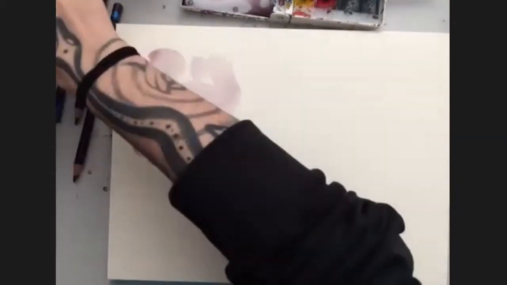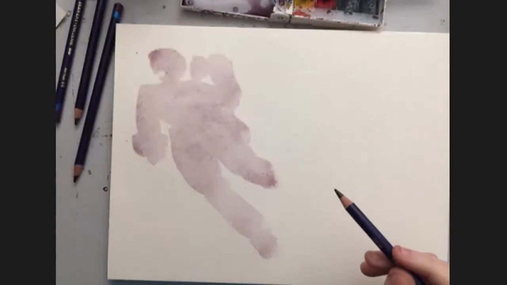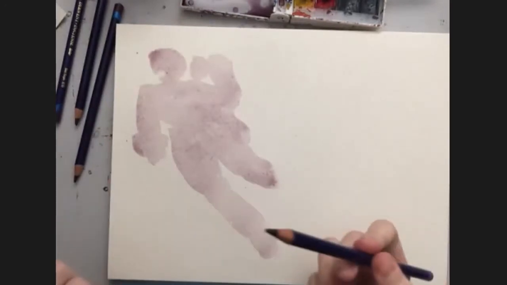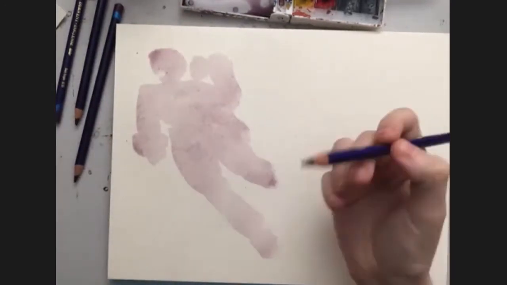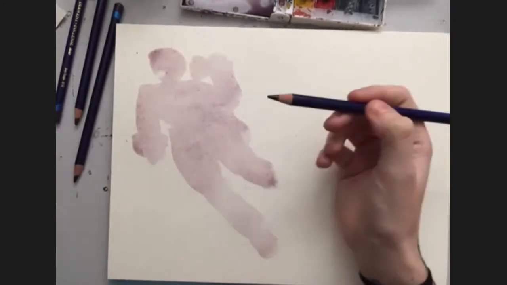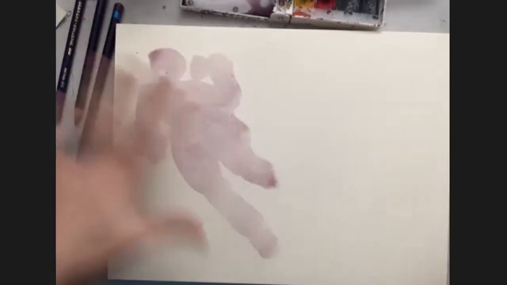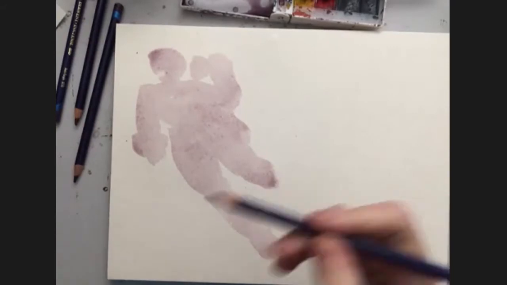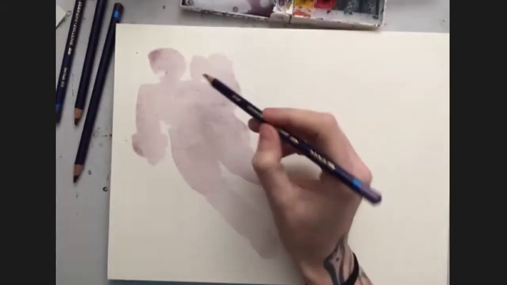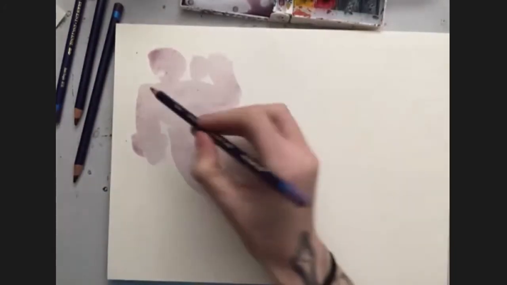Then what we're going to do is take a pencil. You can use a water-soluble pencil on the wet paper, so it blends together a little bit. And we're going to do the thing we did last time.